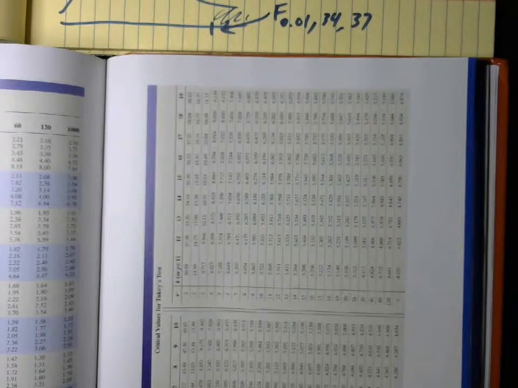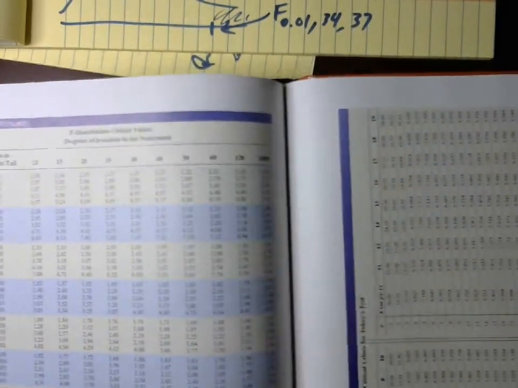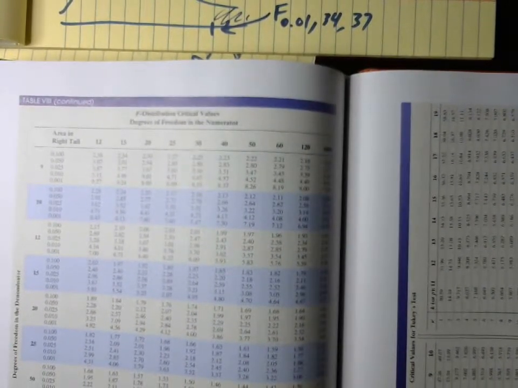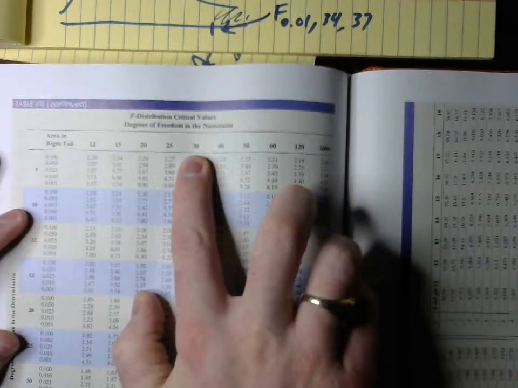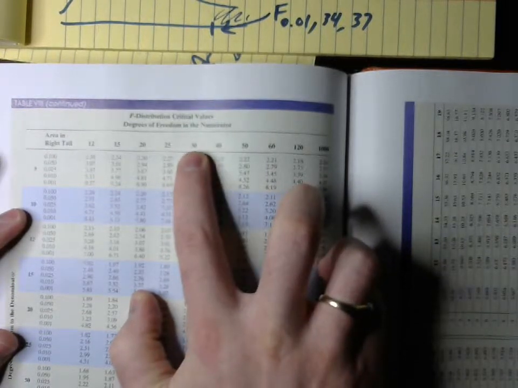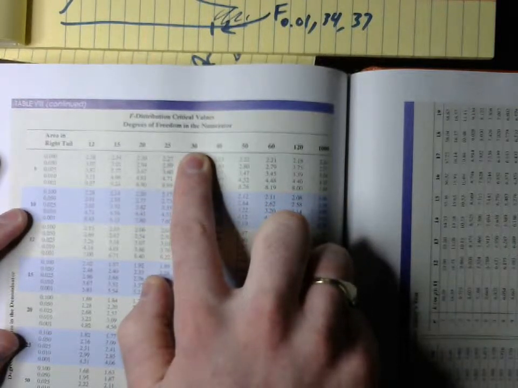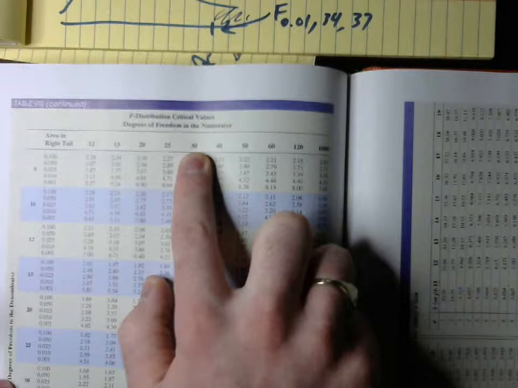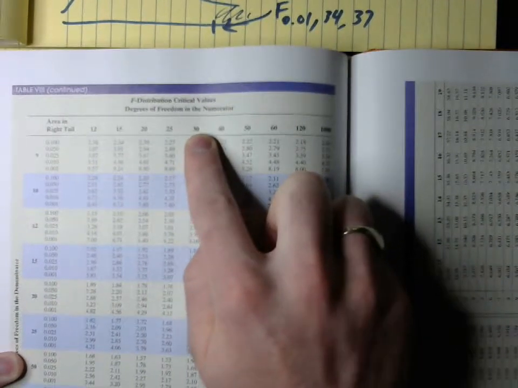You may need to round these values. We have 30 and 40, so we can use 30, that's the closest value. And then for 37, the closest one we can see is probably 50 for the denominator.